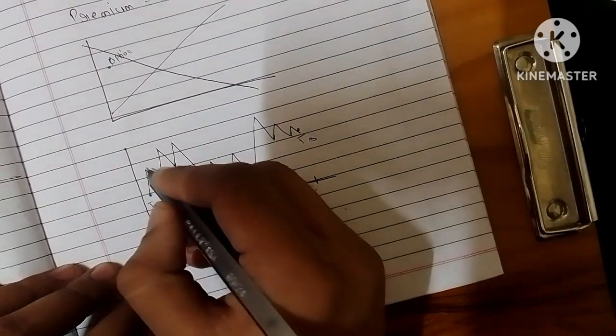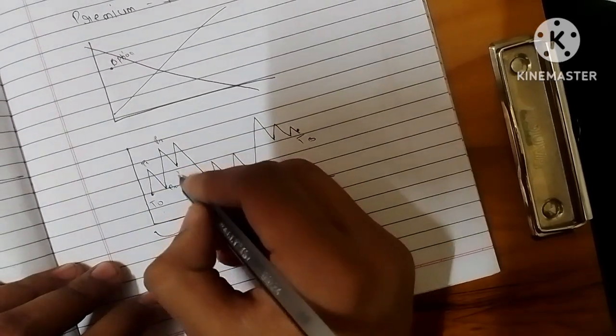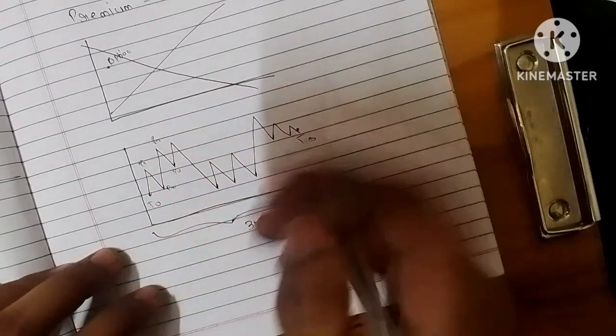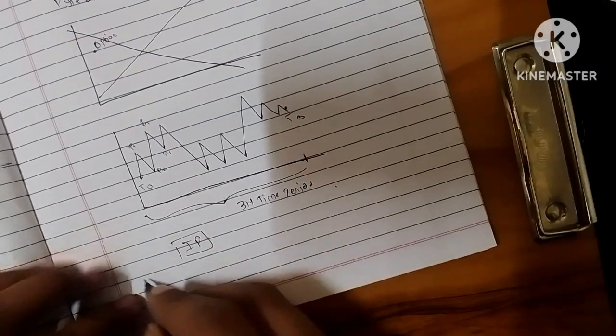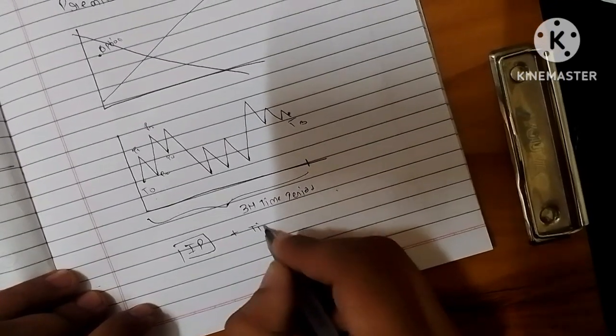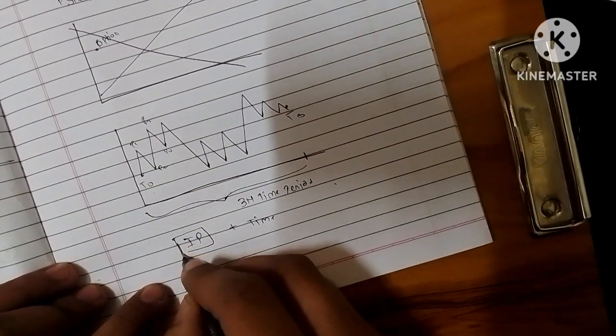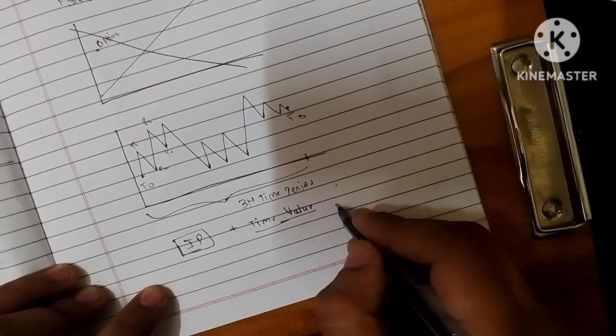The price of the premium changes, maybe it is P1, P2, P3, P4. The formula is intrinsic price plus time value. The intrinsic price will remain the same, but the time value will change over time.